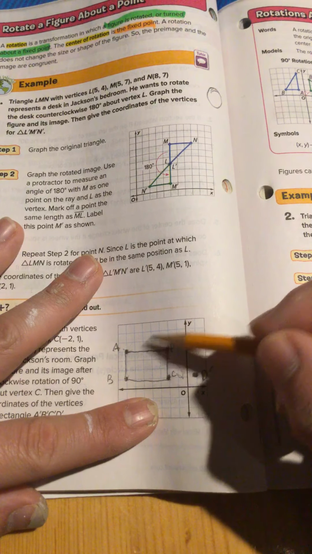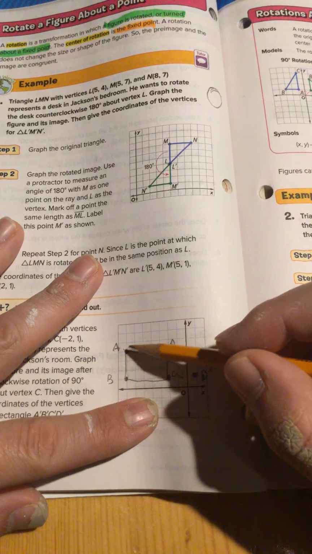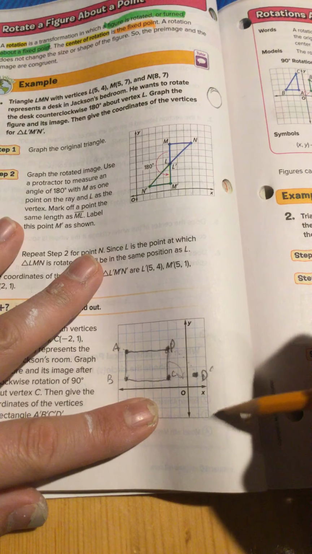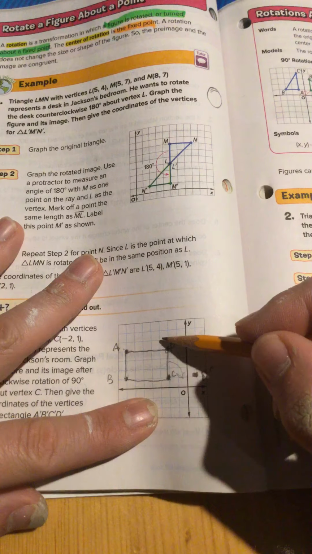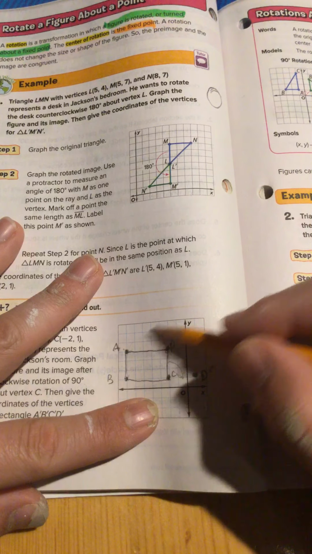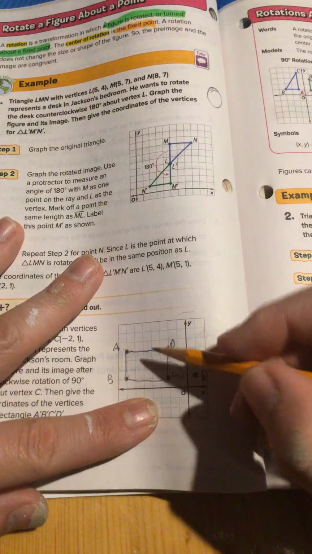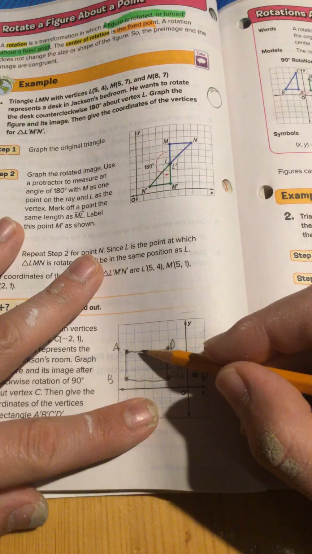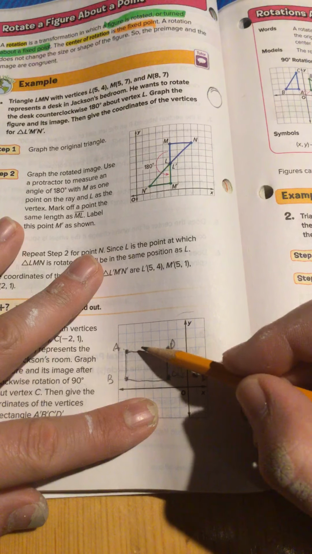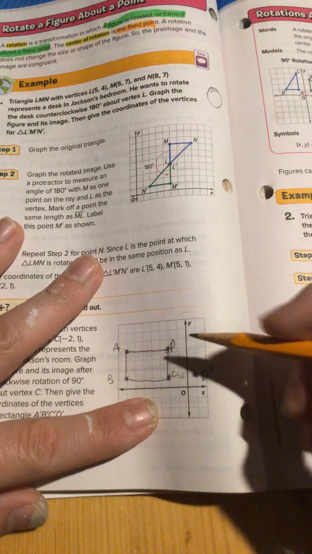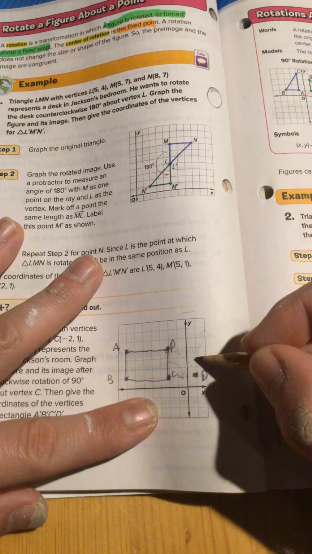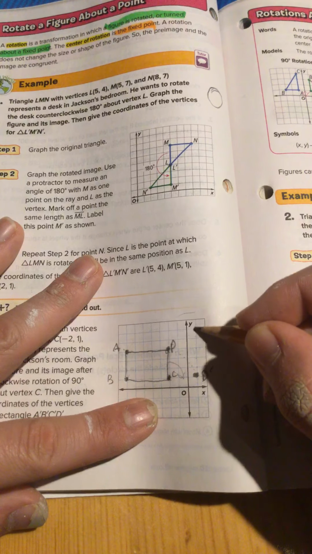So I know I'm rotating this way. So my circle's going to be going way out and around. But if I remember, hey, it was this way, now it's going to be moving up here somewhere. So now it's going to be 1, 2, 3, 4, 5 away from D prime. So we're going up 1, 2, 3, 4, 5.